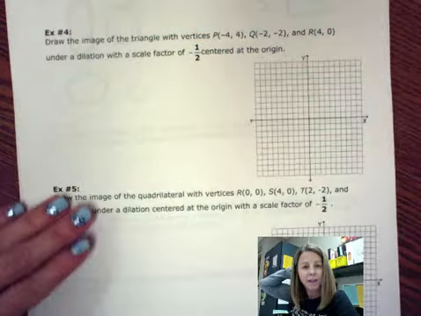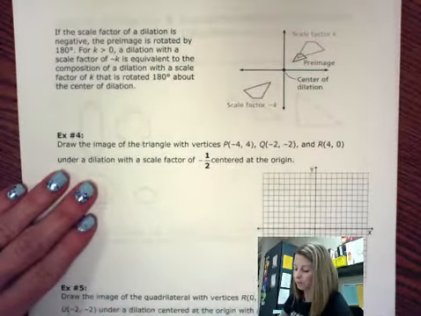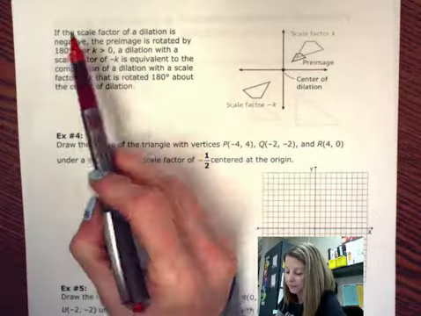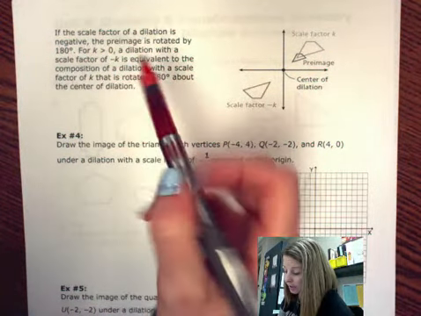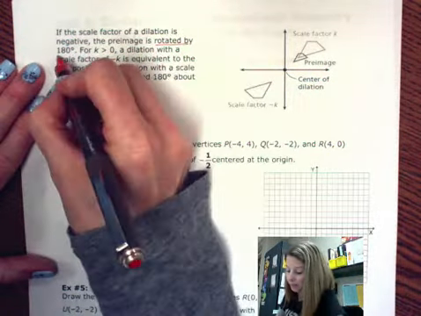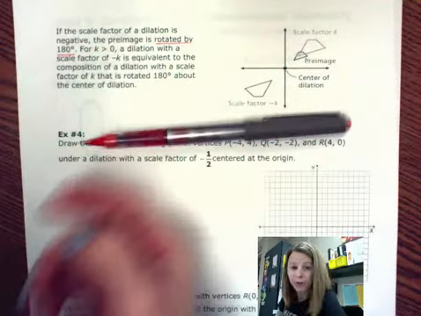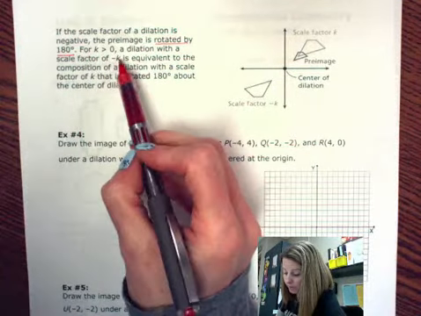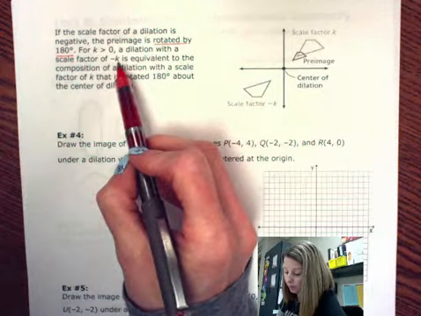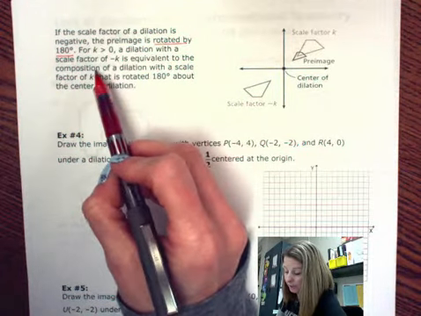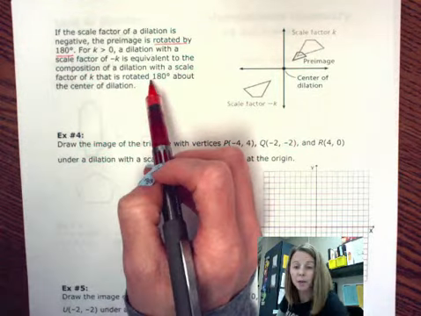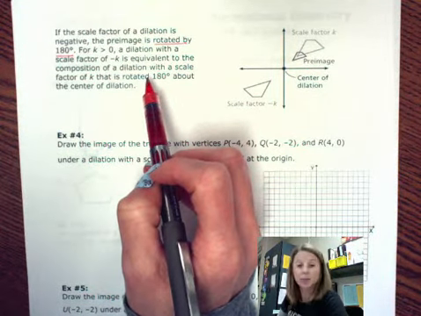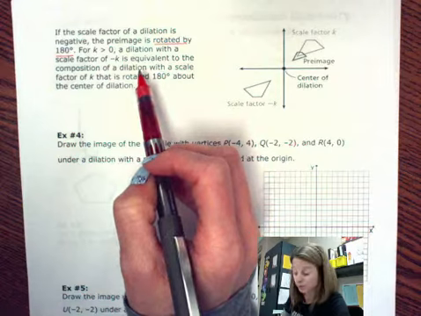And in fact, what I have here at the top is simply what we just went through. If the scale factor of a dilation is negative, the preimage is rotated by 180 degrees. For k greater than 0, a dilation with a scale factor of negative k is equivalent to the composition of a dilation with scale factor of k that is rotated 180. So for our purposes, if you can understand the rotation and the reduction or enlargement.